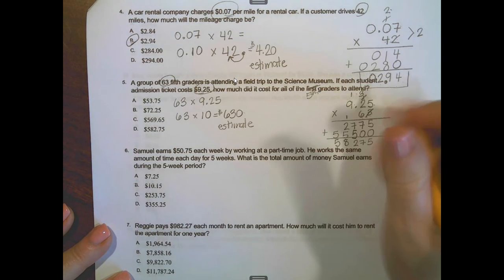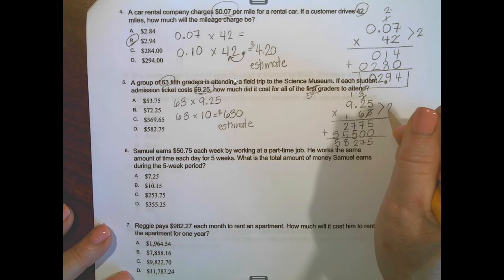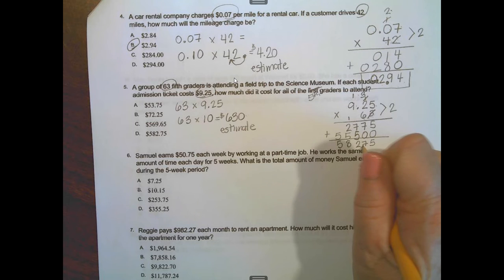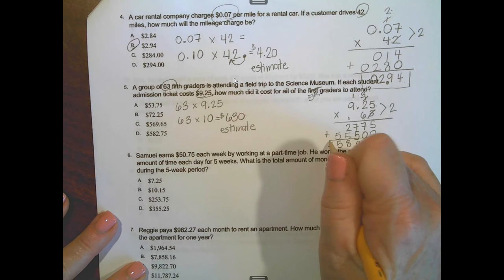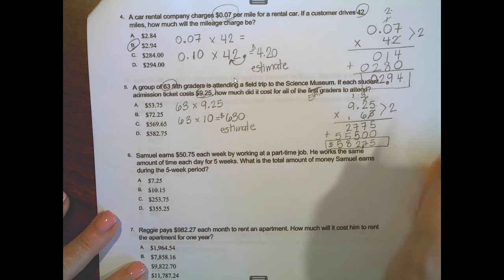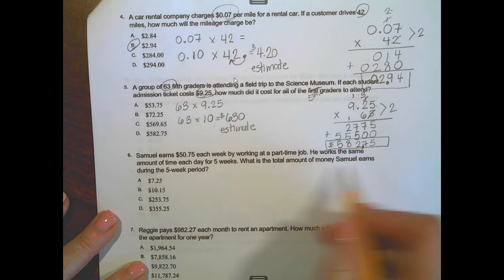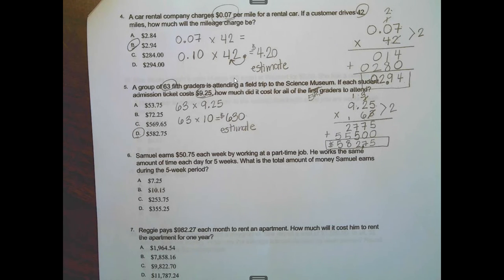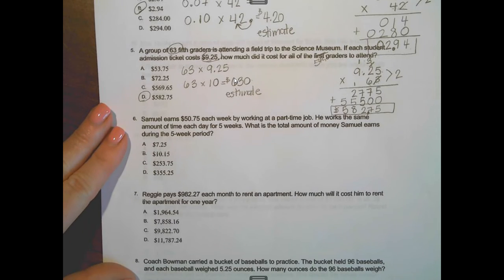All right. I have 2 decimal digits in my factors. I need 2 decimal digits in my product. So this is money. So I have $582.75, which is answer choice D. Okay. All right. Number 6.